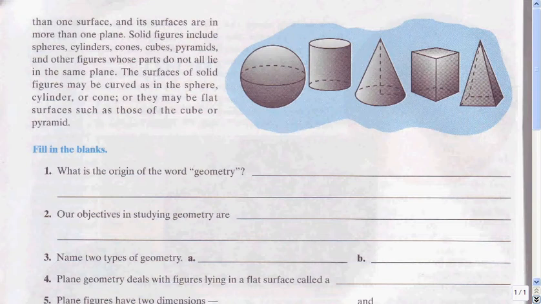Geometry is used in a lot of different fields. Architects, engineers, artists, interior decorators, designers, draftsmen are just a few people who use geometry in their field. There are two types of geometry. One is called plane geometry, and the other is called solid geometry.